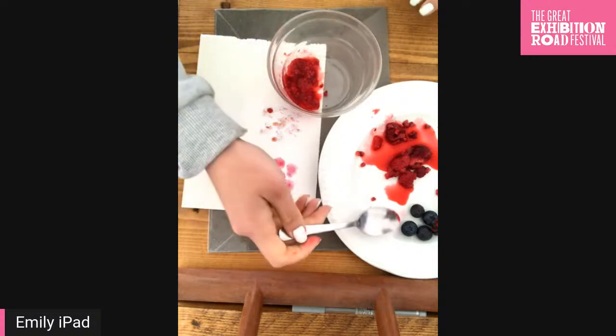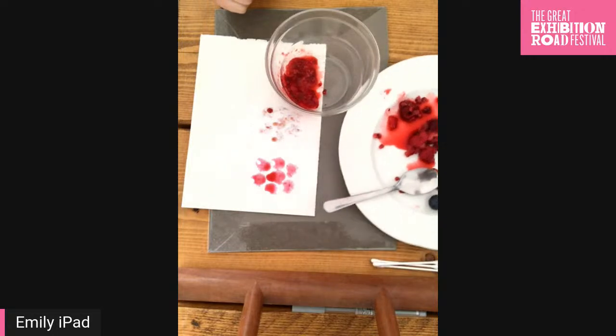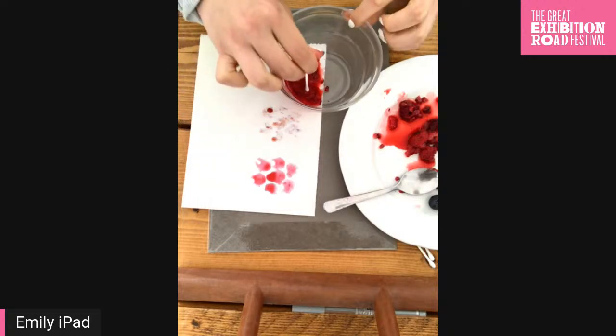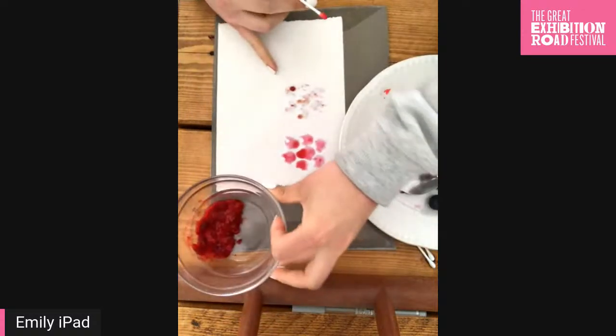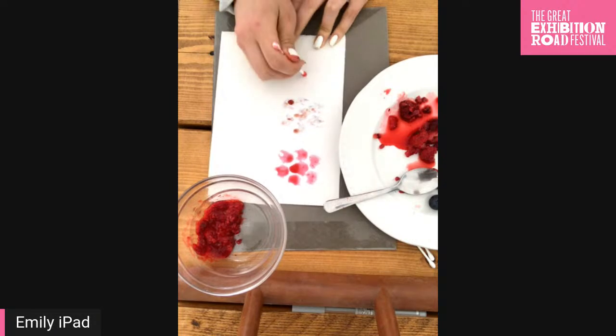Like so. And then use any of your either paint brushes, or what I've got here are some Q-tips, which are quite good. And you can use them as like a paintbrush to paint your pictures. So I'm going to try and draw a butterfly.